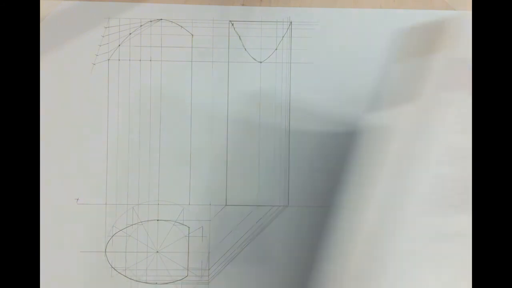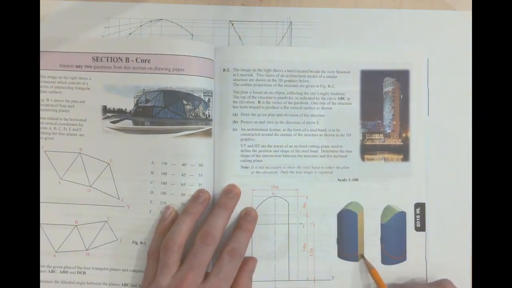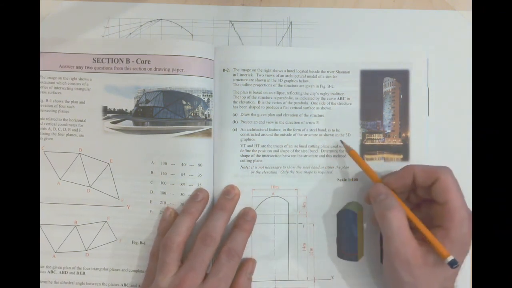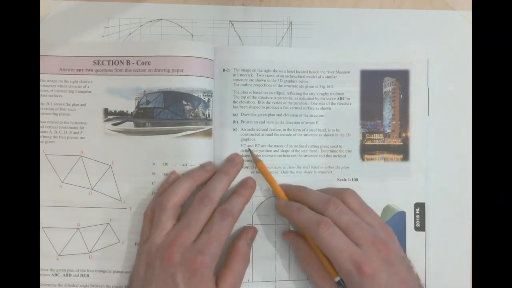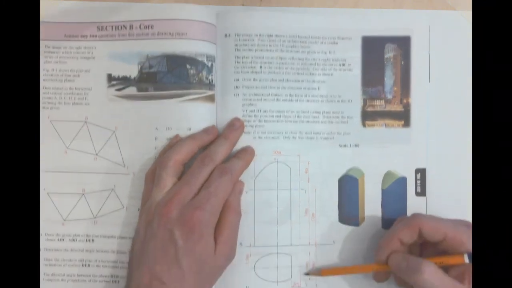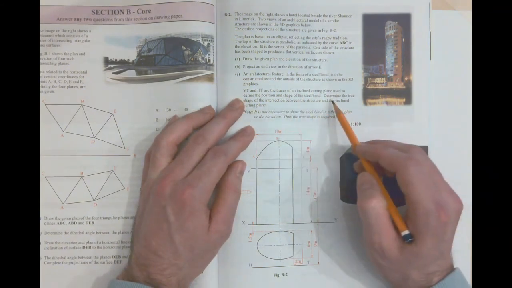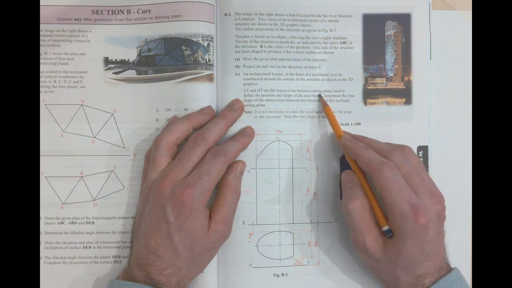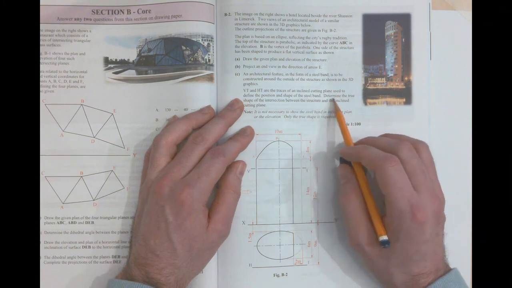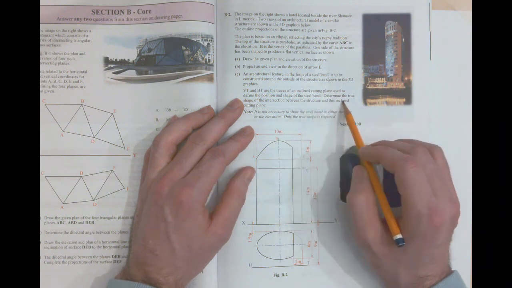Last part then, part C, an architectural feature in the form of a steel band, which you can see there in red, is to be constructed around the outside of the structure as shown in the 3D graphics. VT, which is here at front elevation, and HT are the traces of an inclined cutting plane used to define the position and shape of the steel band. Determine the true shape of the intersection between the structure and its inclined cutting plane.